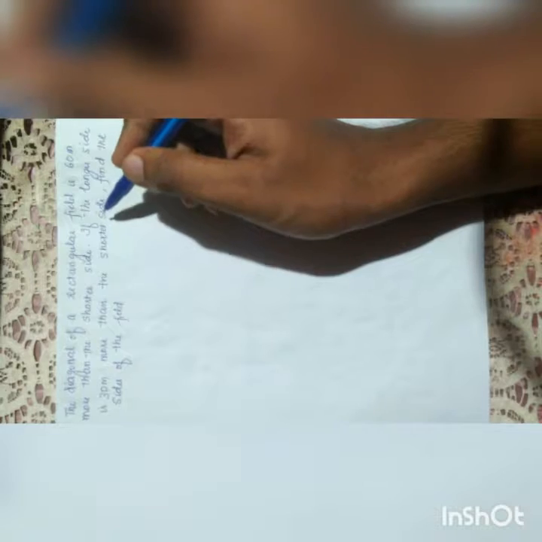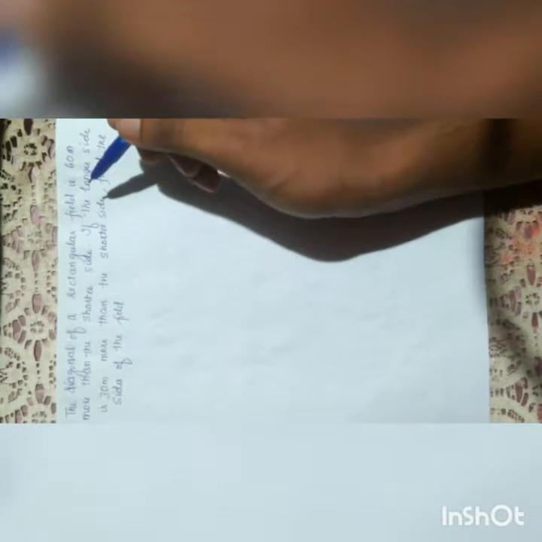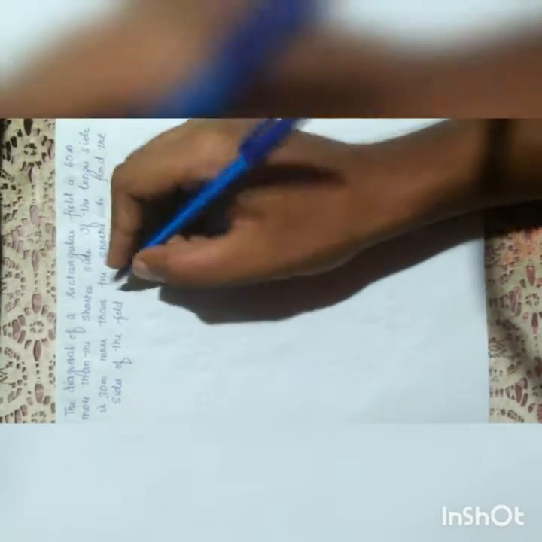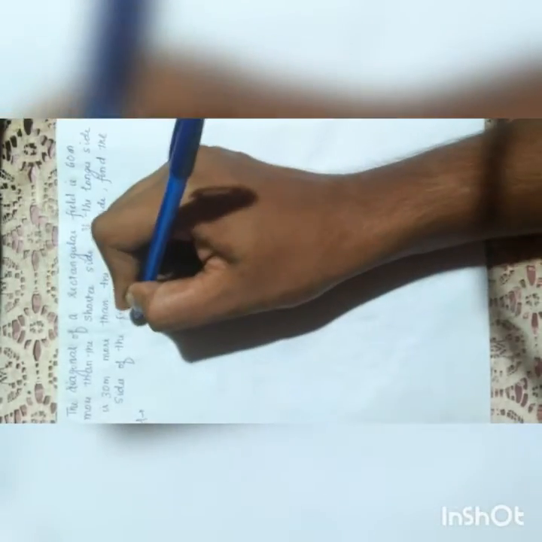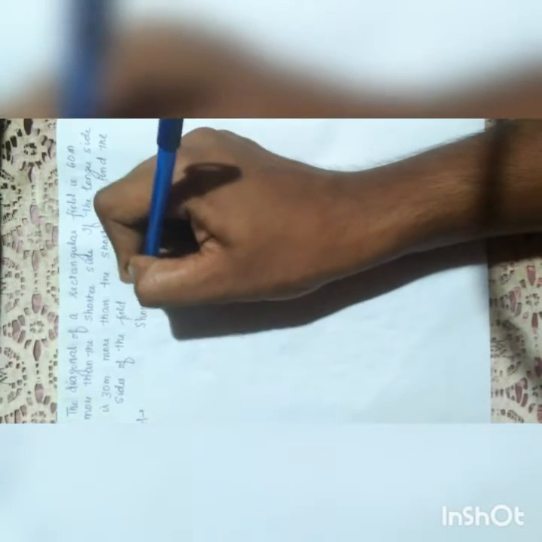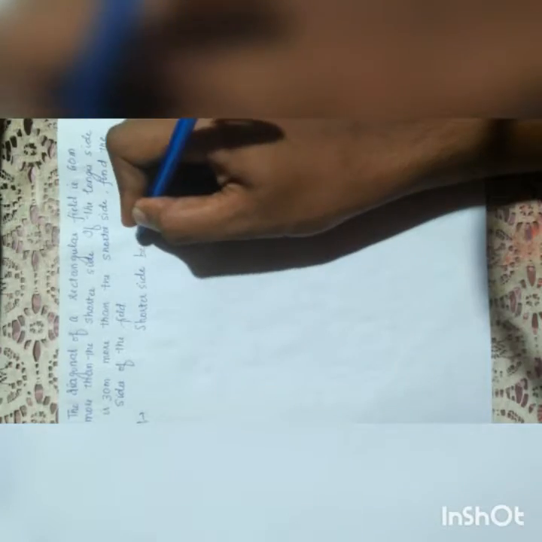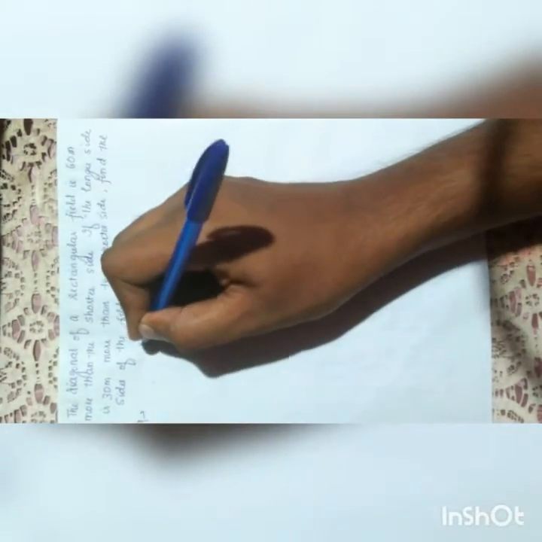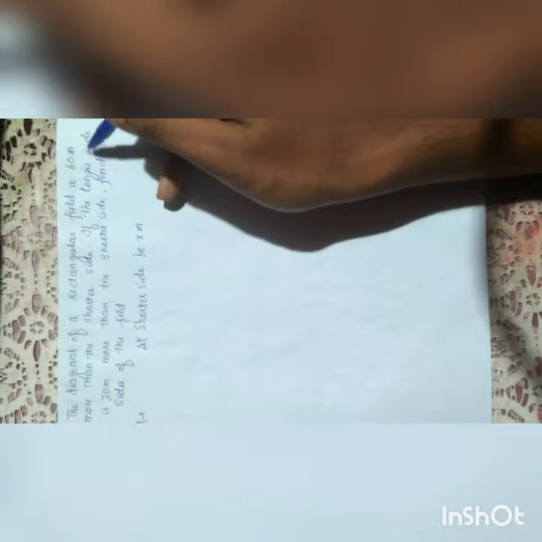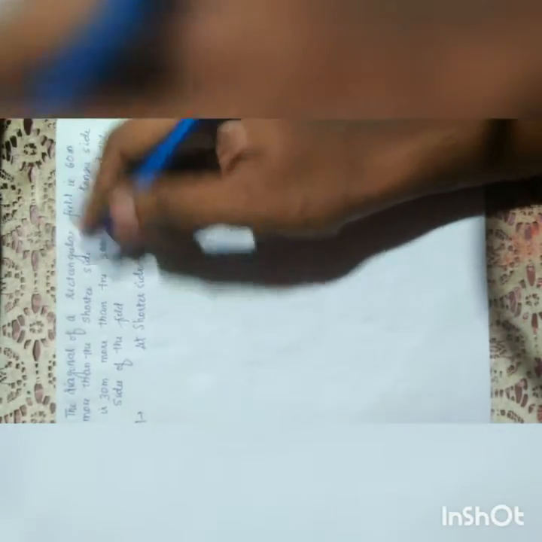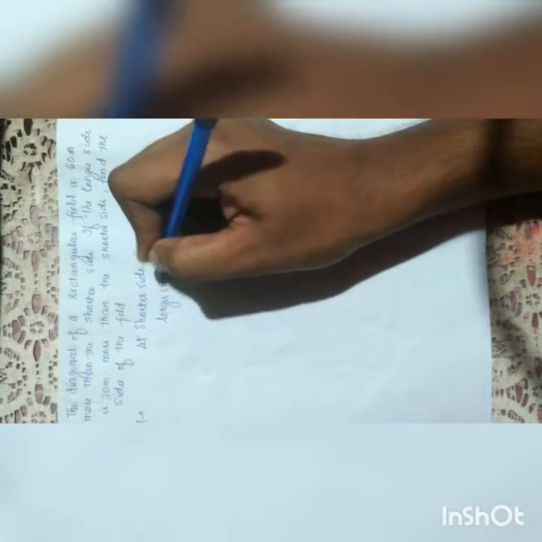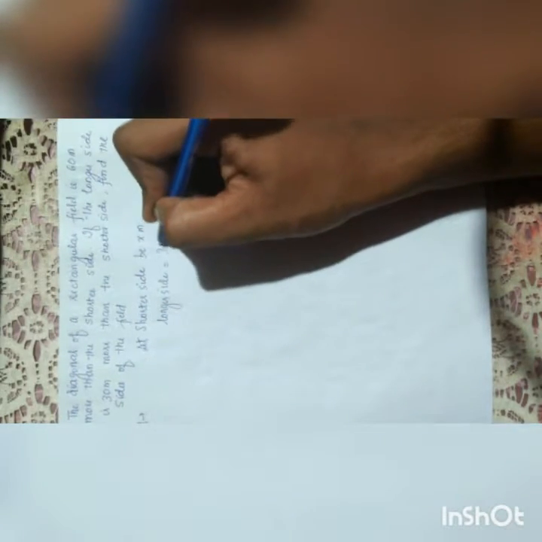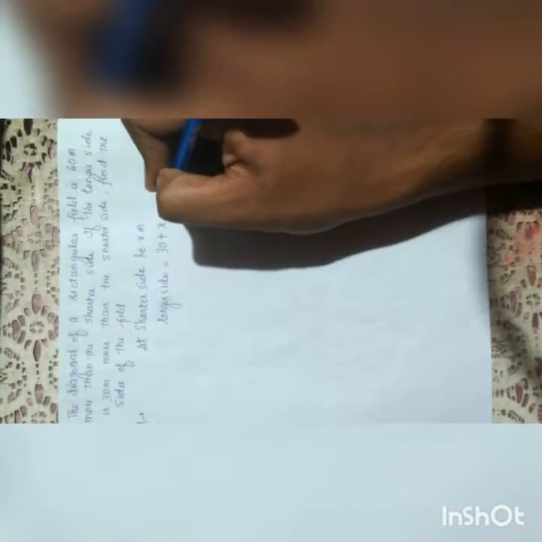Now in this type of question, we need to assume the shorter side as a variable. Let's say we assume it as x. So for this, let the shorter side be x meter. So according to the question, the longer side is 30 meter more than the shorter side. So it will be 30 + x meter.